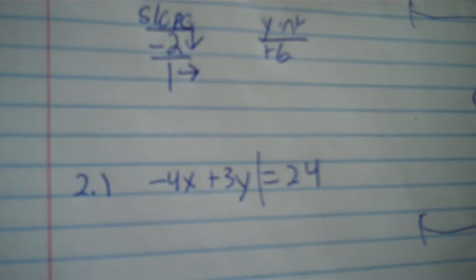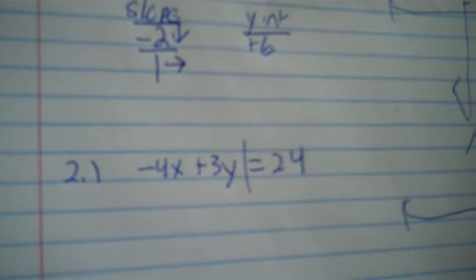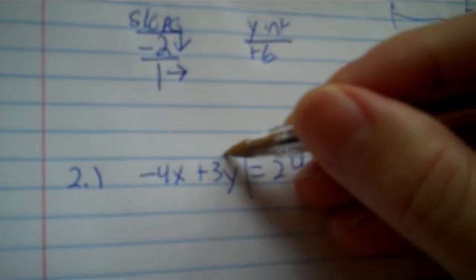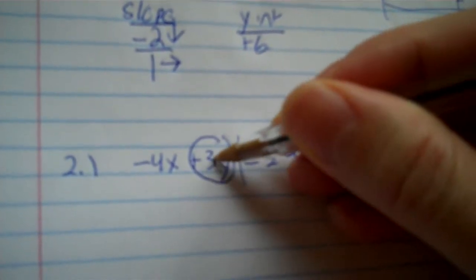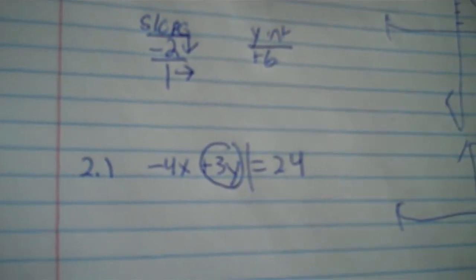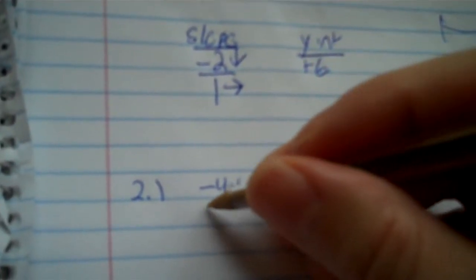Okay, number 2. Negative 4x plus 3y equals 24. Now this one's going to be a little bit more work, because when I make my wall, the y is not by itself, so I can't do my MB until the y is by itself. Okay, so I would circle the 3y, the y along with what's multiplied by it. And we need to either add or subtract the minus 4x. Well, if it's minus, we would want to add it.